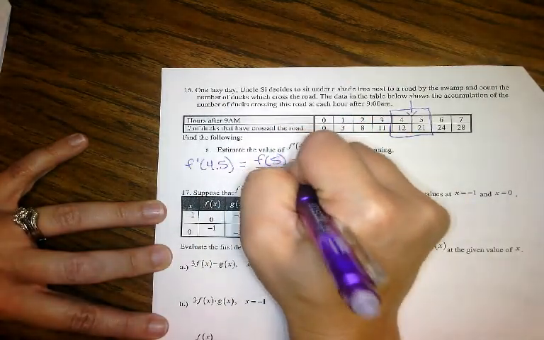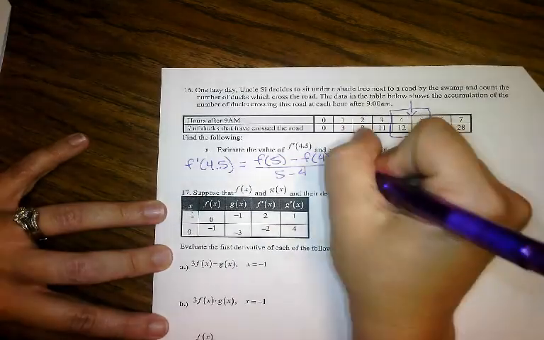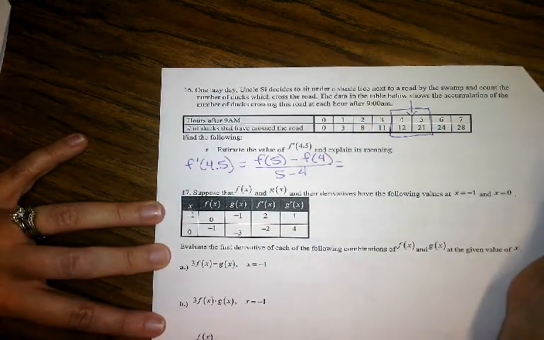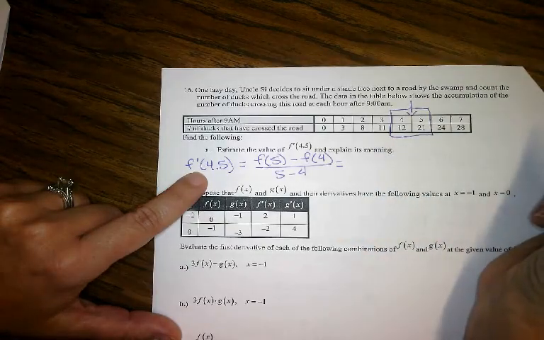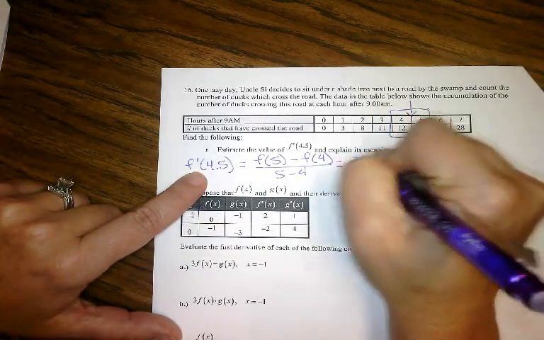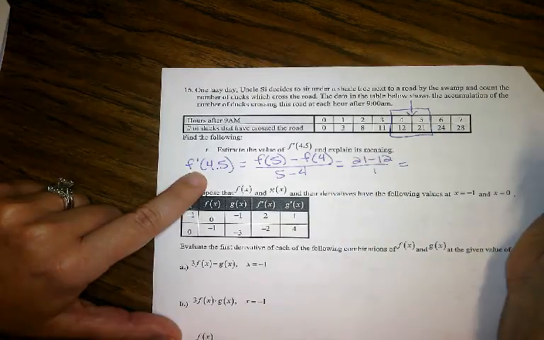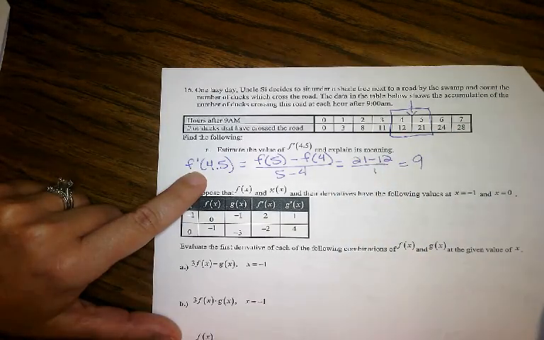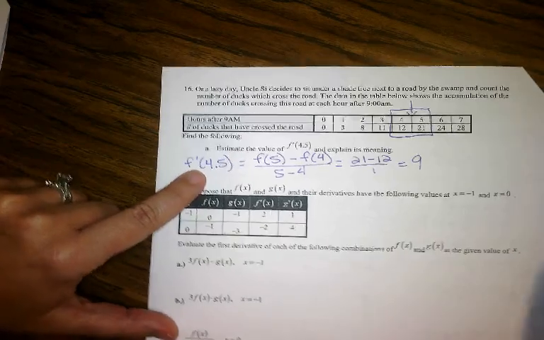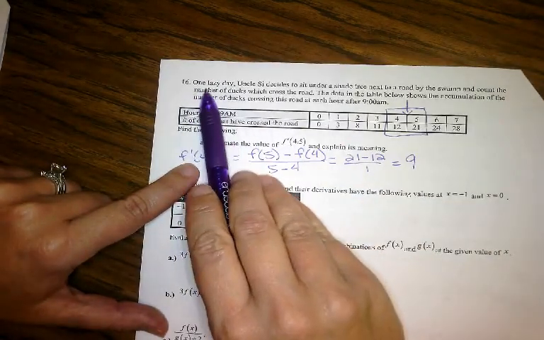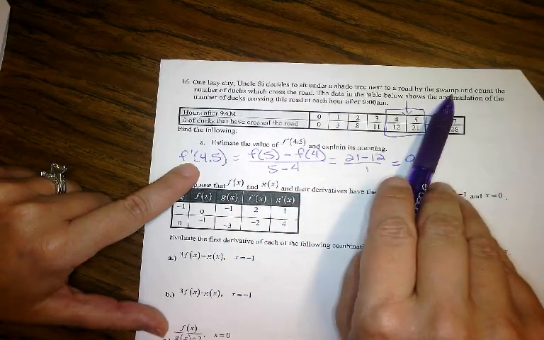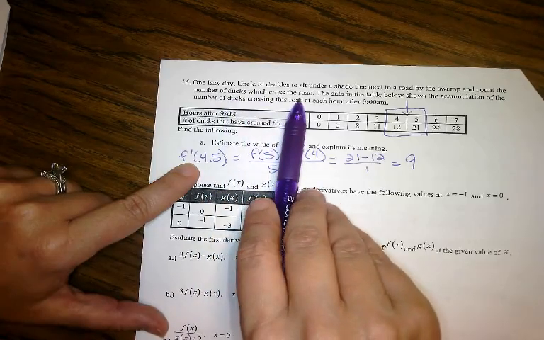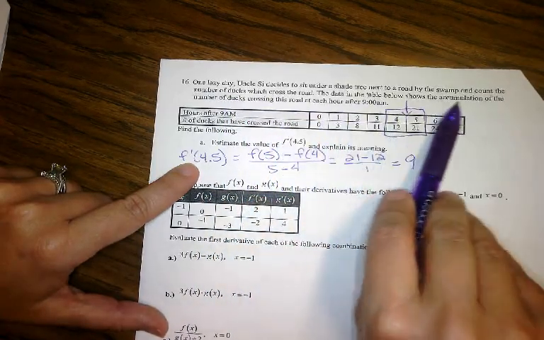Of course, this won't give us an exact instantaneous rate of change, but it gives us a good estimate because we're as close as we can get to 4.5. So 21 minus 12 over 1 is 9. Okay, so when we explain its meaning, we need to look at what kind of scenario we have in the units. One lazy day, Uncle Si decides to sit in a shade tree next to a road by the swamp and count the number of ducks which cross the road. The data in the table shows the accumulation of the number of ducks crossing the road at each hour after 9 a.m.